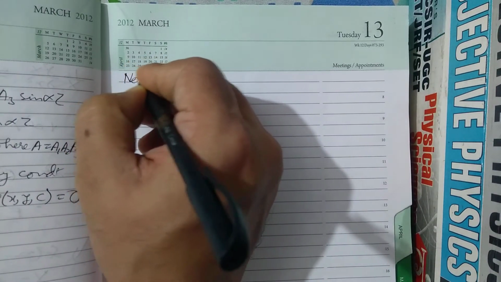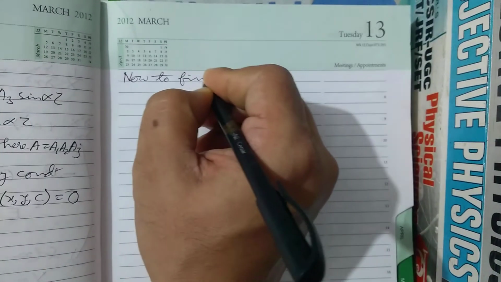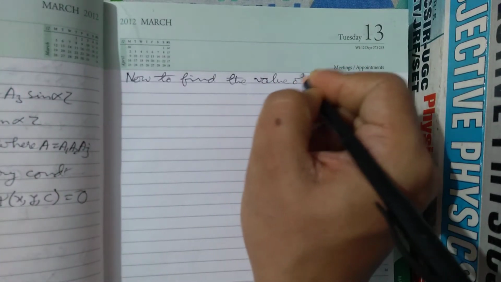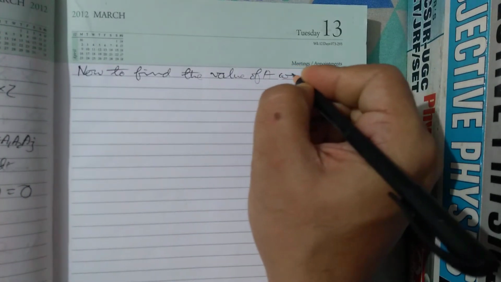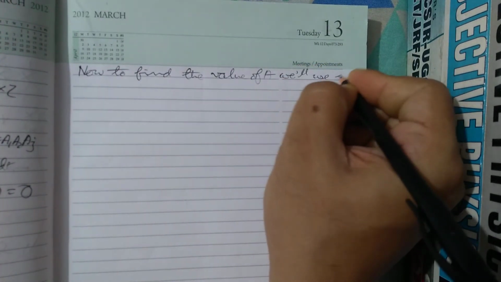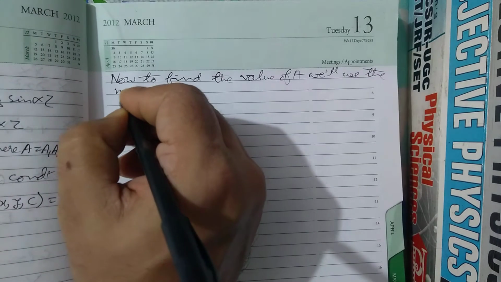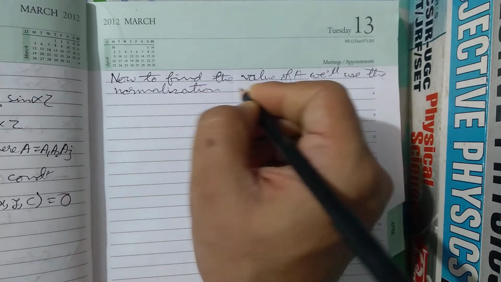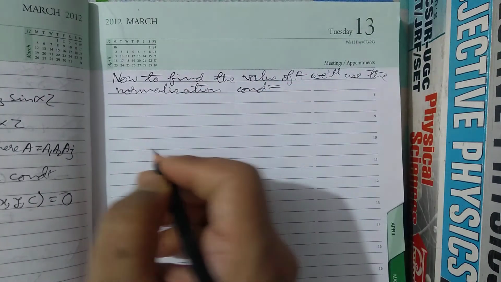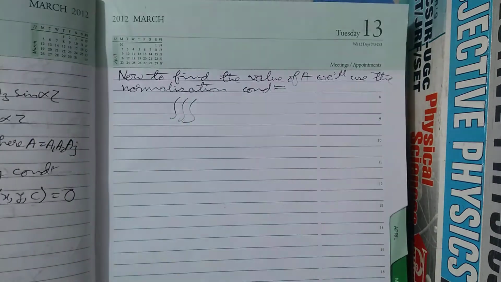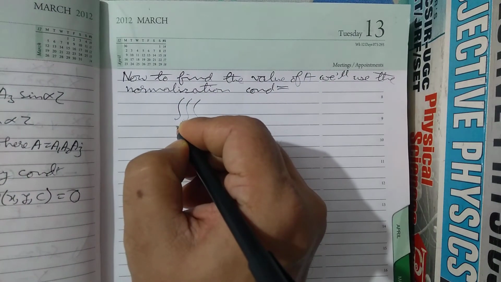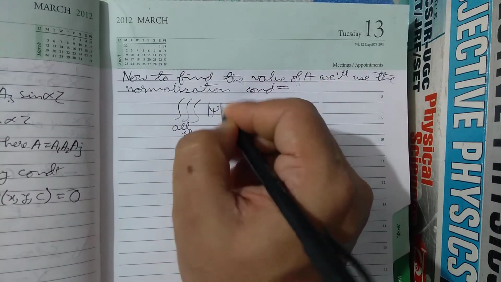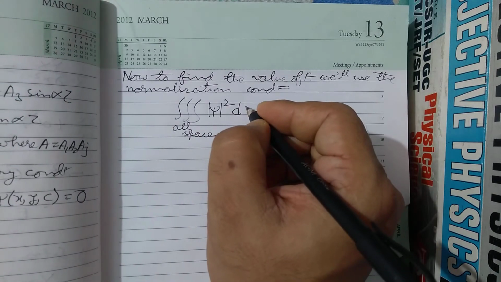So now, to find the value of A, we'll use the normalization condition. What is the normalization condition? Over the entire space, chi square into dv or d tau is equal to 1.